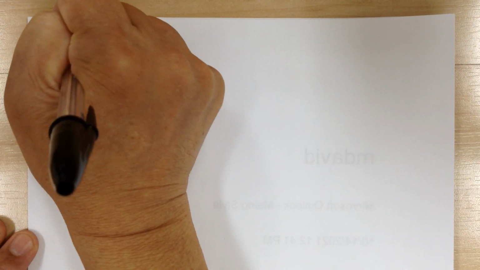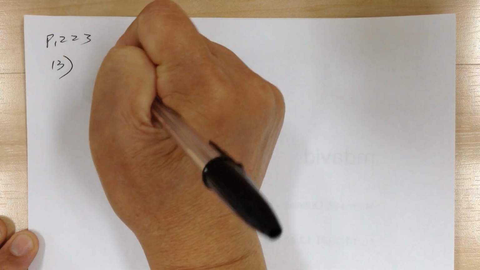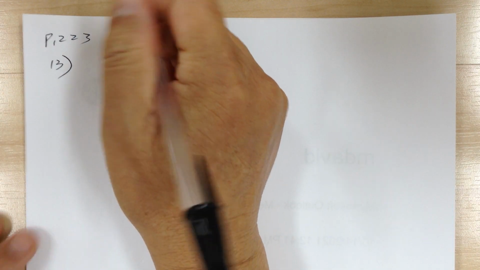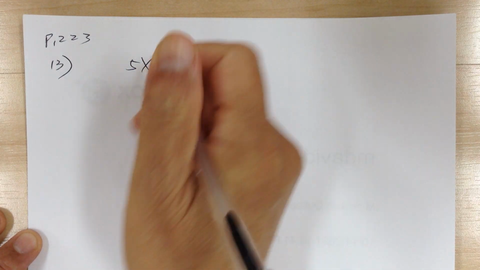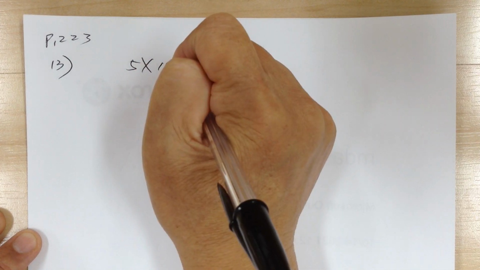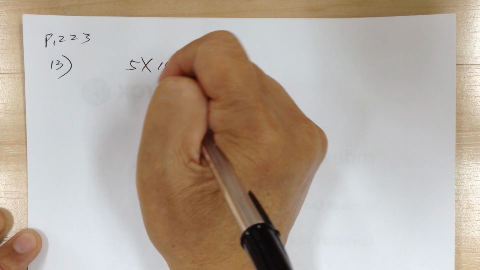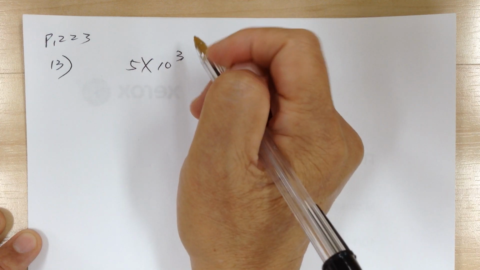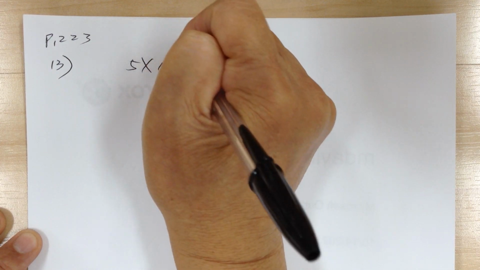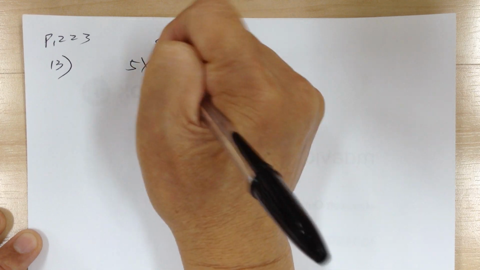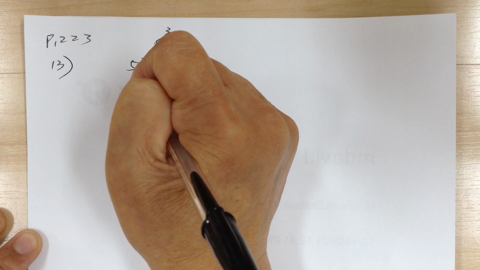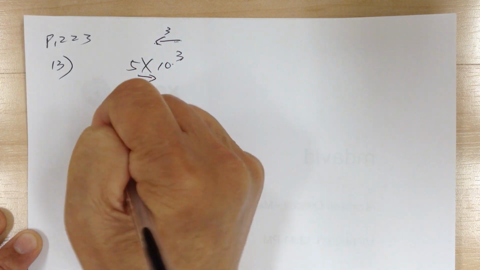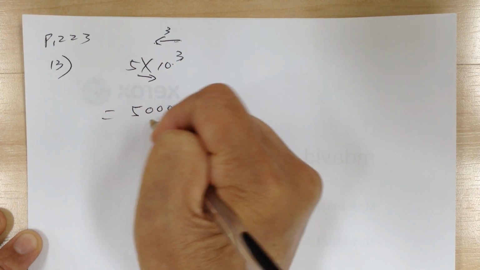Let's go to the next one, number 13. You want to write this in the decimal form. So you got 5 times 10 to the 3. Right now you want to get rid of that, so that means you move the decimal 3 places over. You have to move this 3 this way to get to the 0. So you're going to get 5,000.